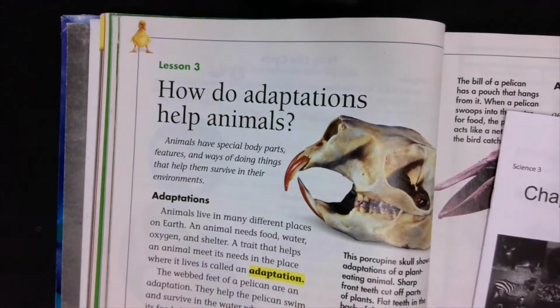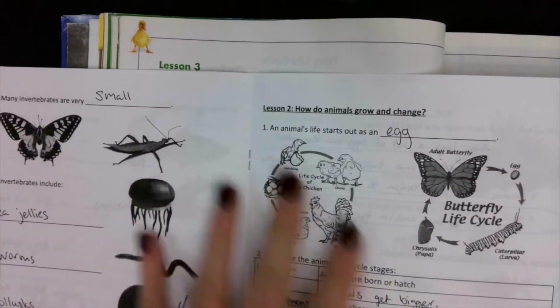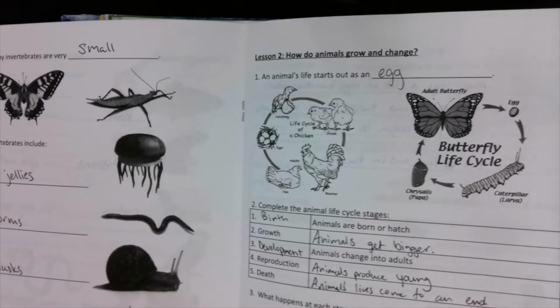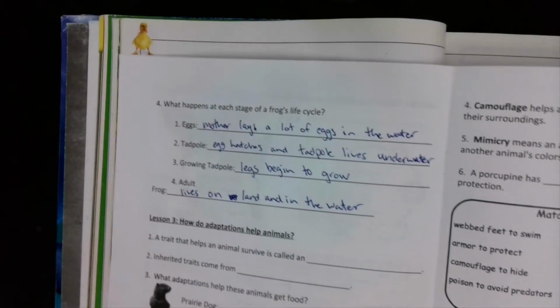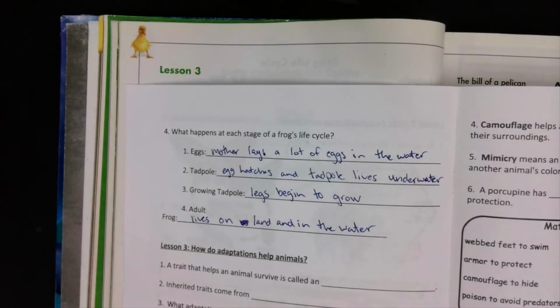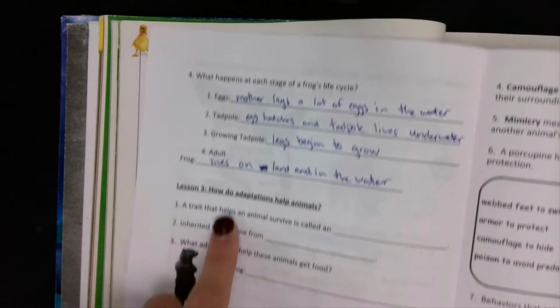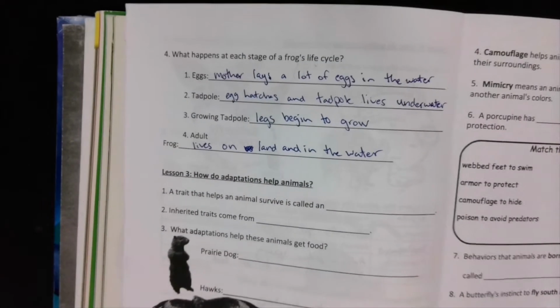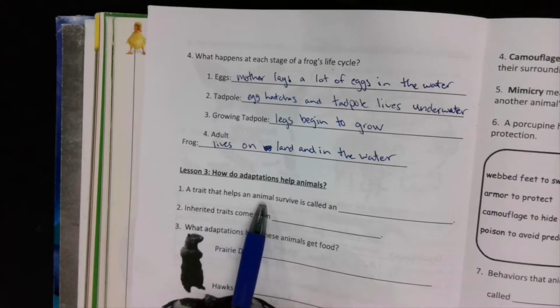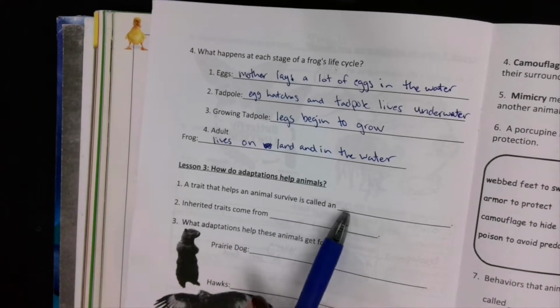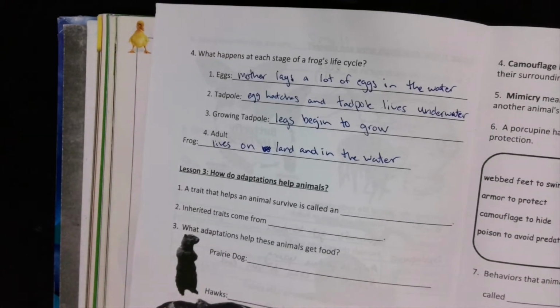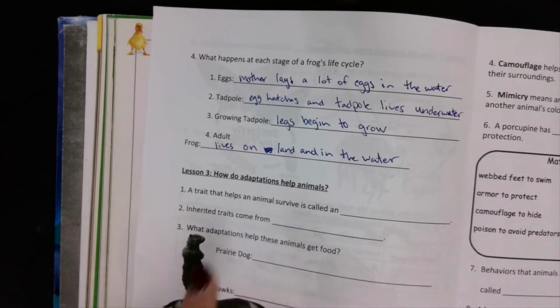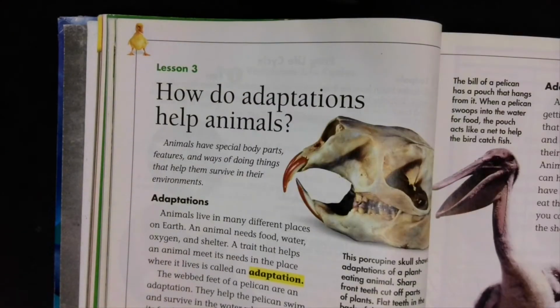In your notes, remember we already talked about lesson 2. We talked about butterflies. We talked about the frogs and the tadpoles. So today we're going to go with adaptations. The first thing we're looking for is a trait that helps animals survive is called what? All right, so as we read, we're thinking, look for those words, trait that helps an animal survive.